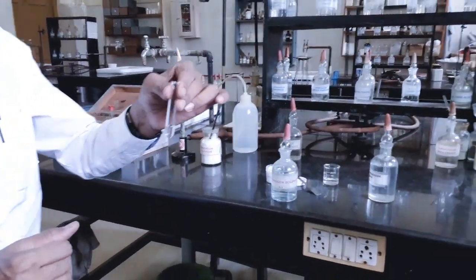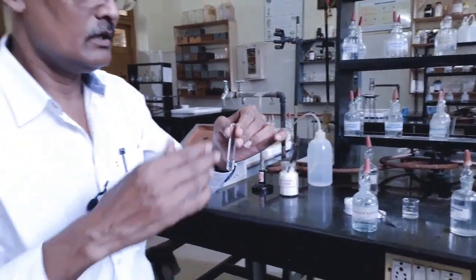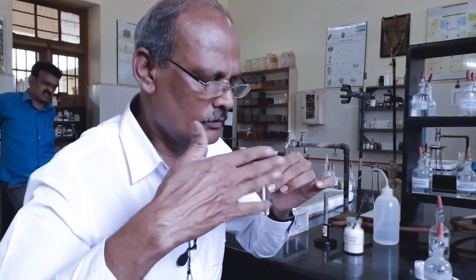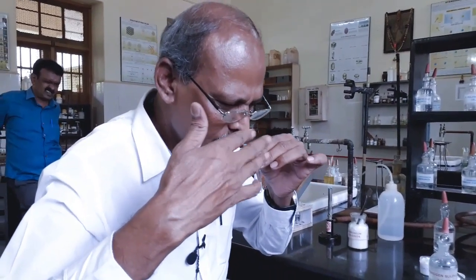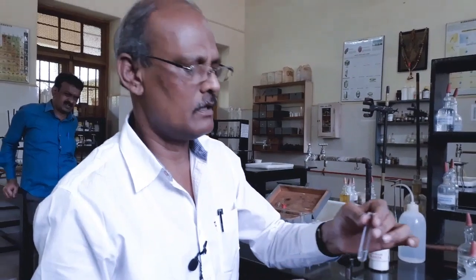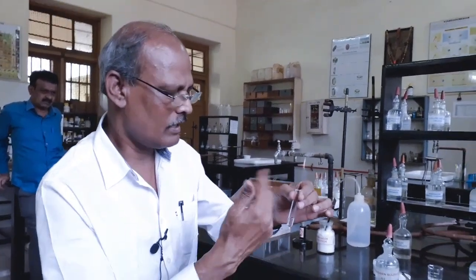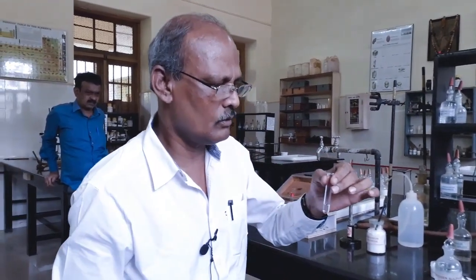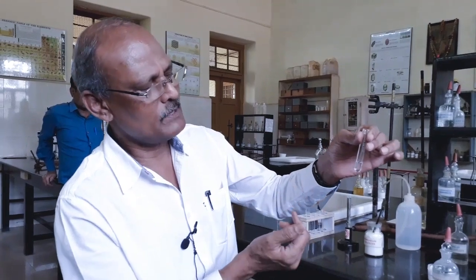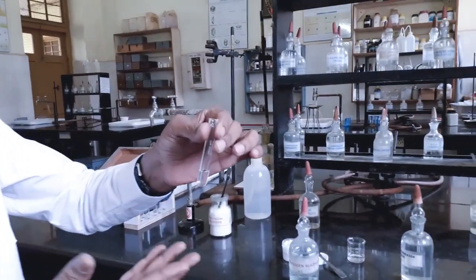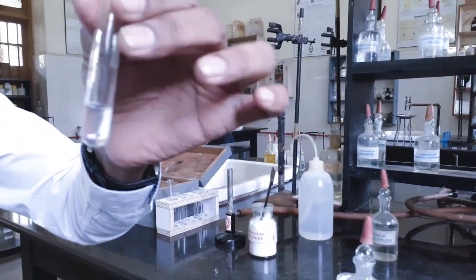Again, to ensure that the added hydrogen sulfide is sufficient, you have to wave the mouth of the test tube and inhale. If you get a rotten egg smell or bad, foul odor, understand that the 2 drops of H2S added is in excess. Now I am getting a bad, rotten egg odor. There is no precipitate, which means fourth group basic radical is absent.